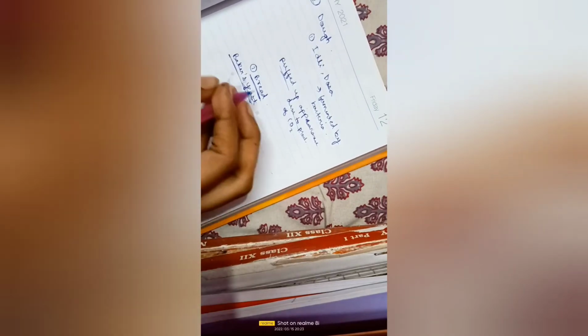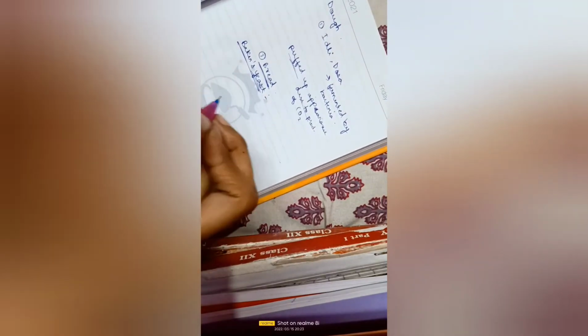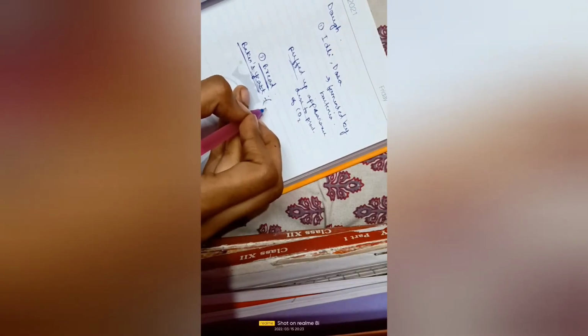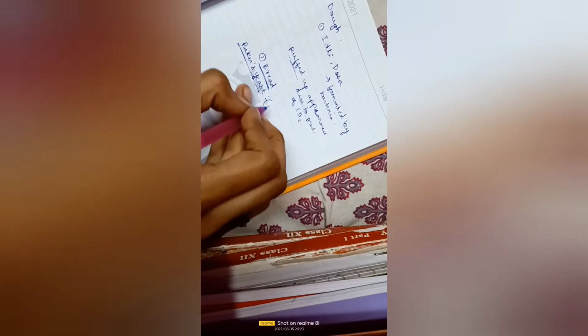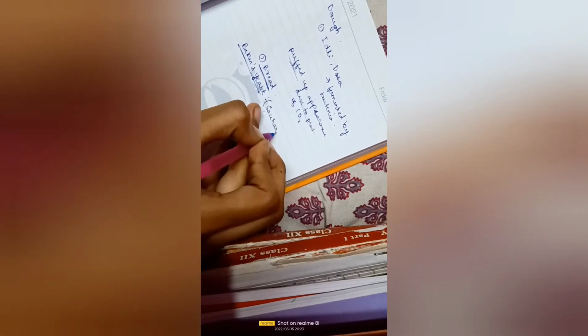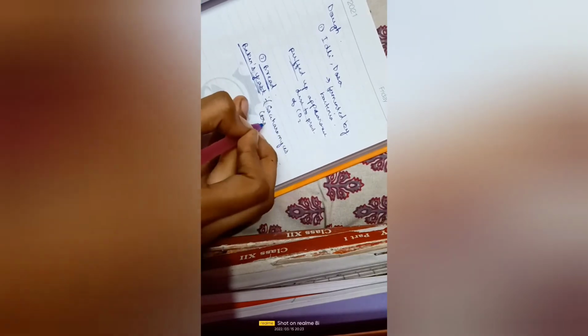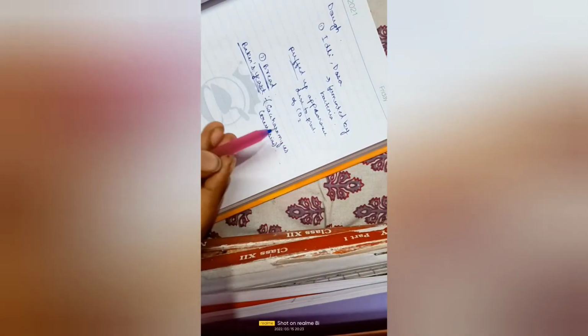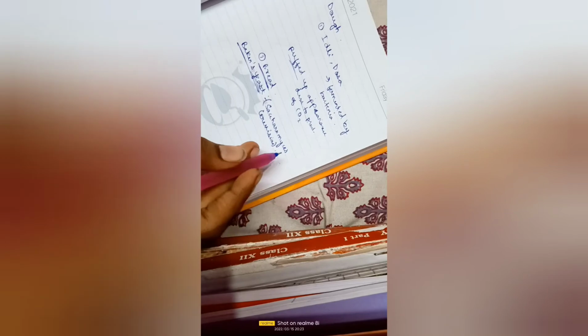So in this baker's yeast, the scientific name you have to remember. For NEET also and for CBSE, sometimes they can ask you what is the scientific name of yeast. So what is that? Saccharomyces cerevisiae. Sometimes you'll not be able to say it instantly, but you have to keep on saying it and you'll be able to. So Saccharomyces cerevisiae, this you have to understand.